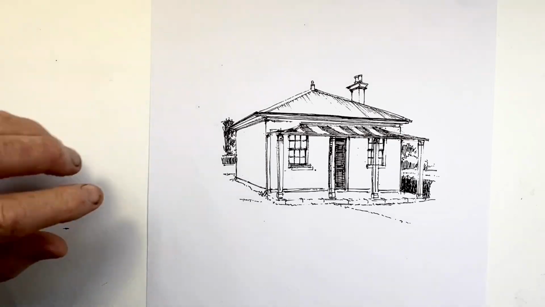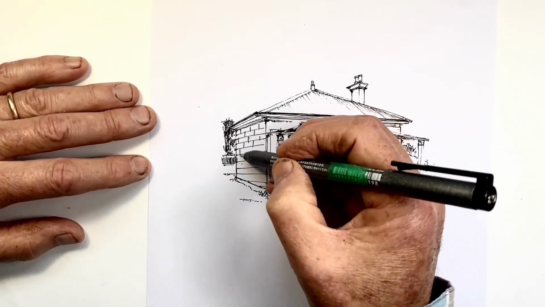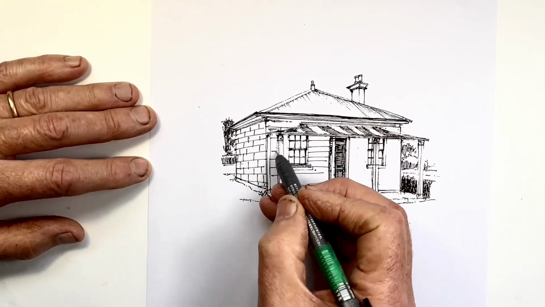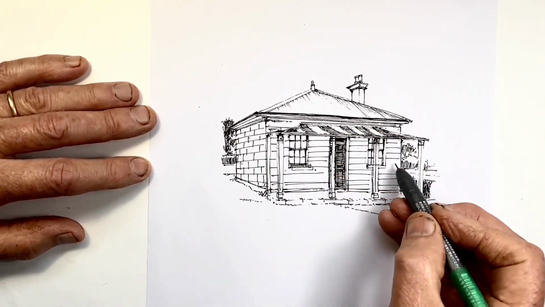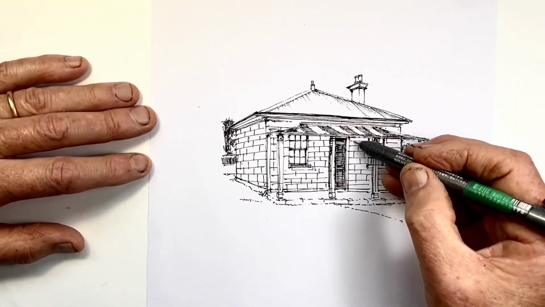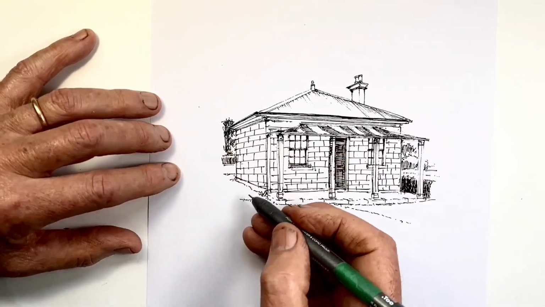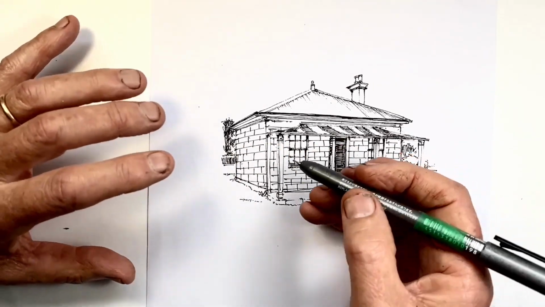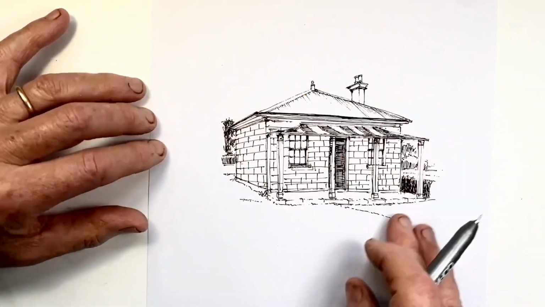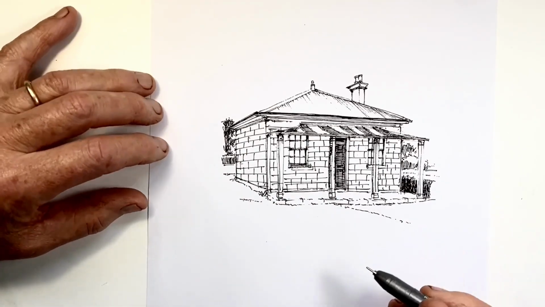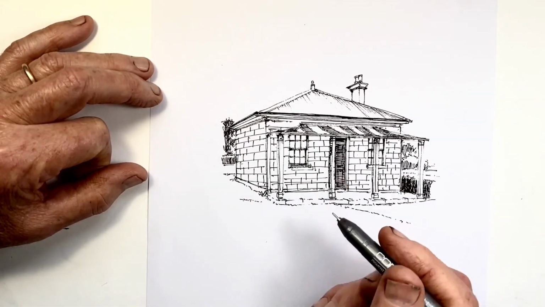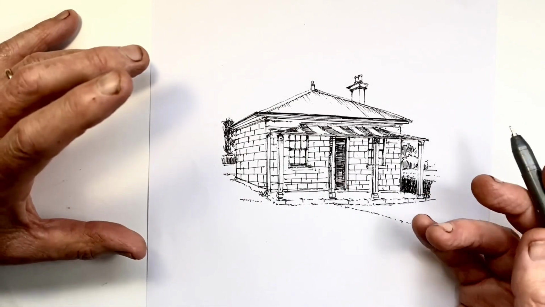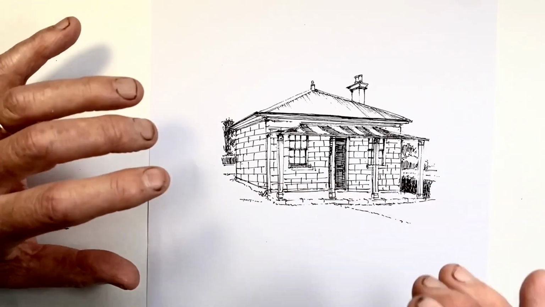Here's the first problem. These rows of bricks don't conform to the perspective that we need for this building. I'll show you in the final drawing how to conform to that with this scene.